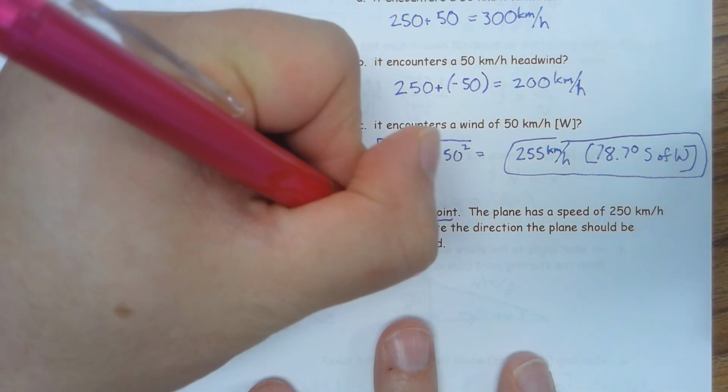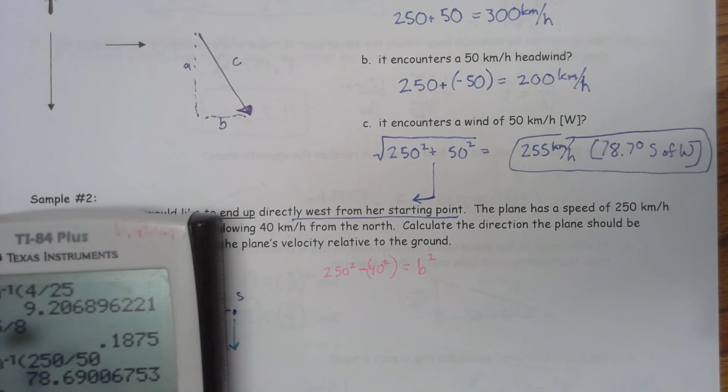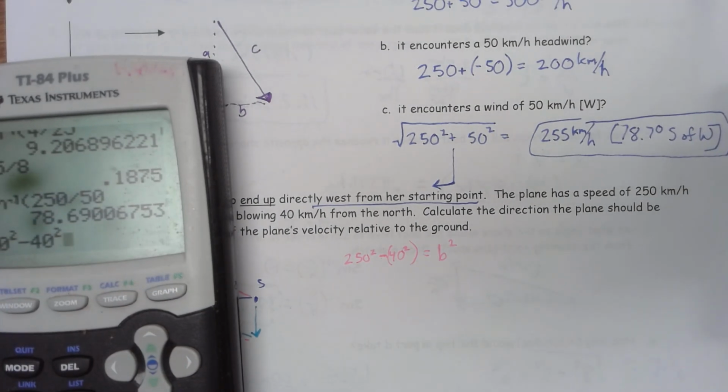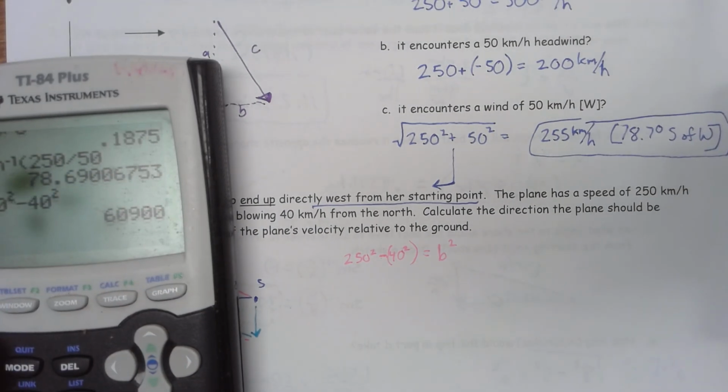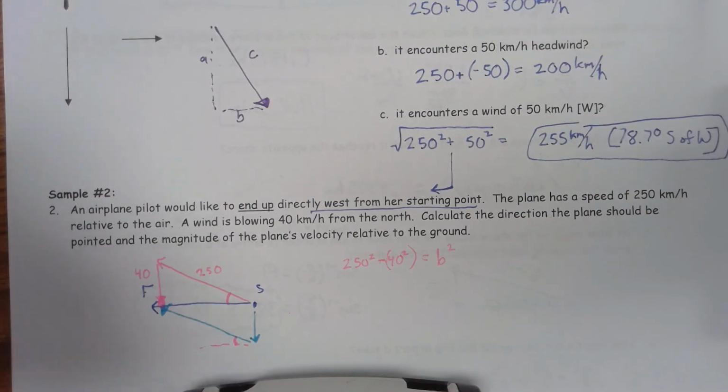Equals b squared. I probably should have said y squared because it's a vertical. No, x squared because it's a horizontal thing that I'm worried about. Y'all aren't shouting out answers and volunteering, so I'll just do it. Oh, square root. That's like really big. All right, so 246. That's less than 250. That makes sense. 247.